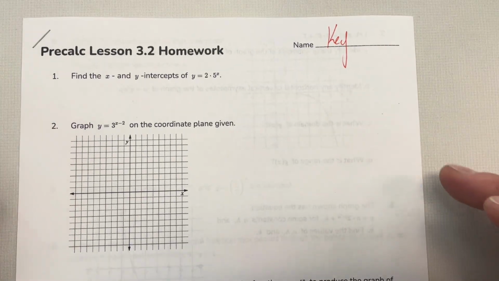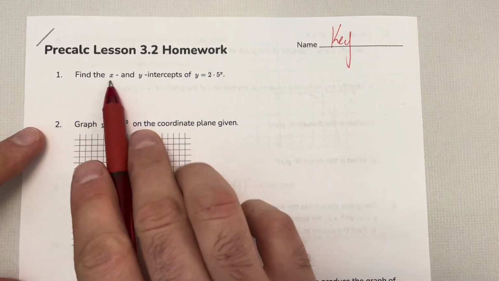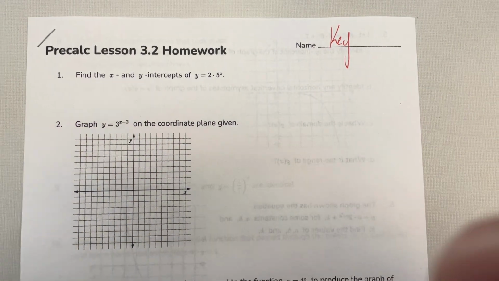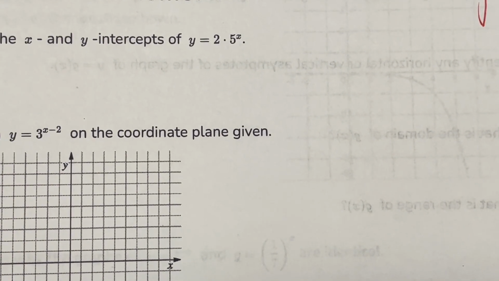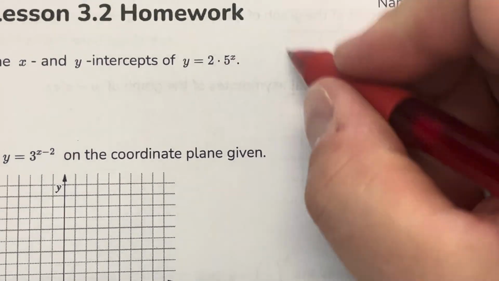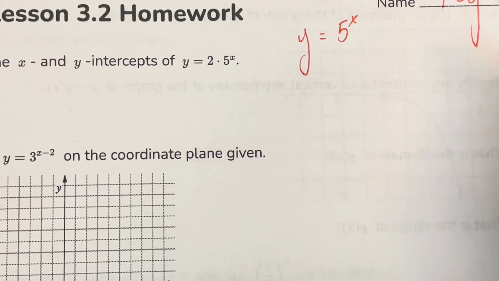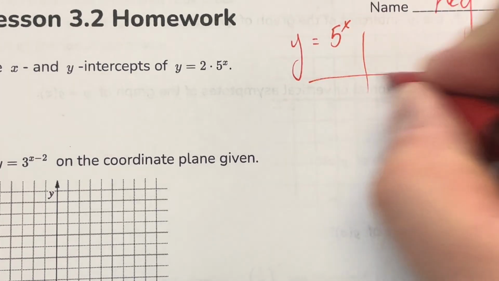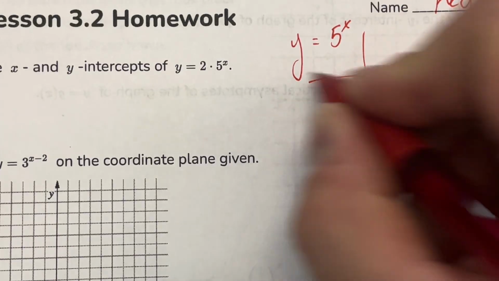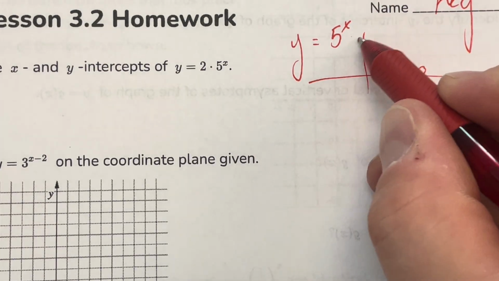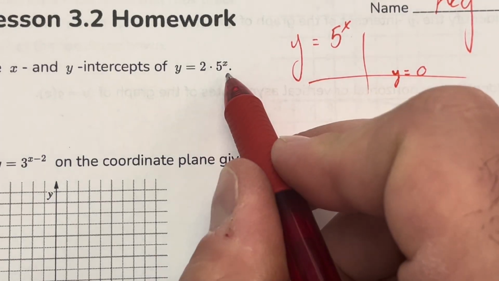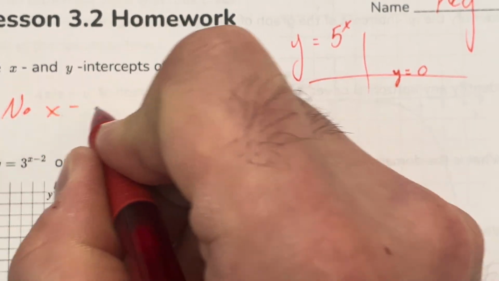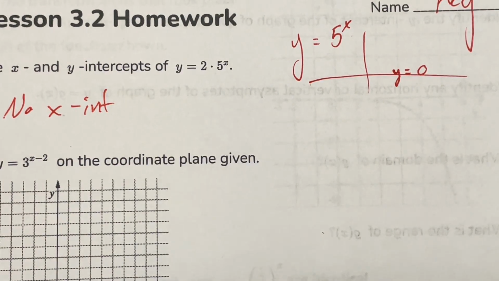So today was about transformations, moving things up and down, and this first one just says find the x and y intercept. The x and y intercepts are going to be relatively easy to find. So here's the thing, this is not being shifted. If we had y equals 5 to the x power, that would have a horizontal asymptote at y equals 0. It wouldn't touch the x-axis unless we had another number added or subtracted onto this, that would shift it up or down. So because of this, there is no x-intercept. There are no x-intercepts at all.